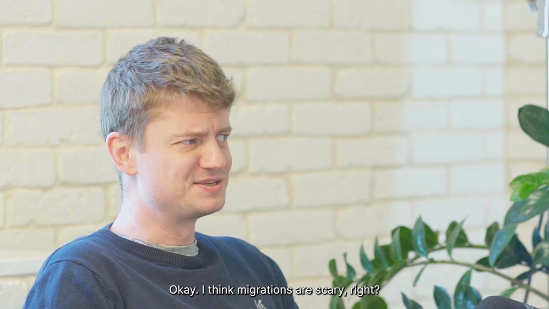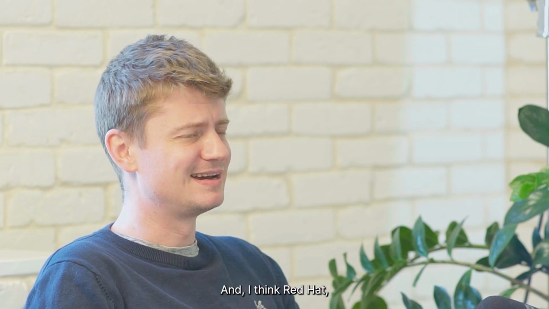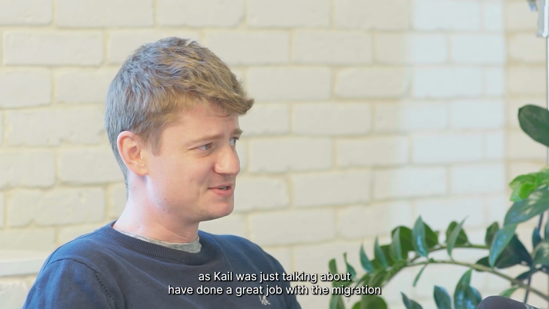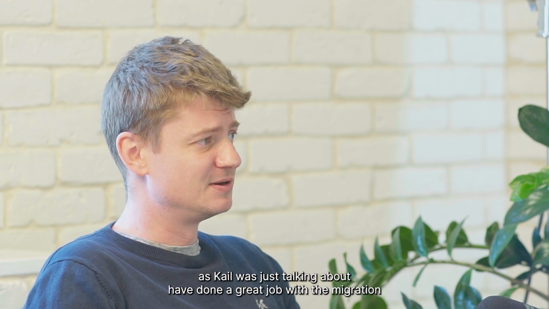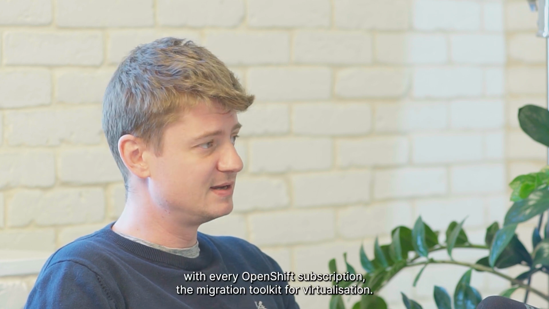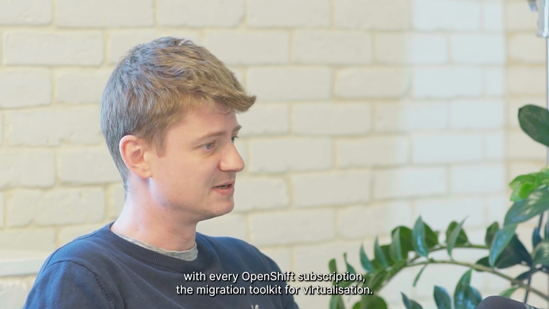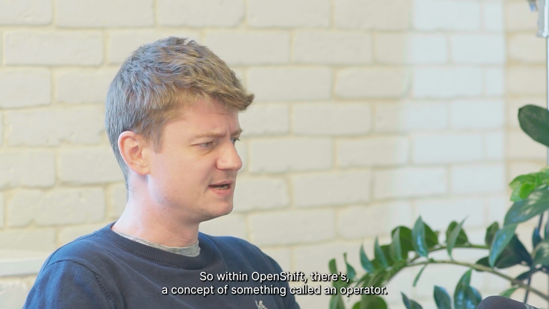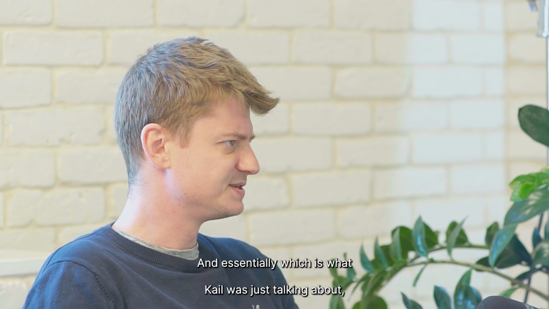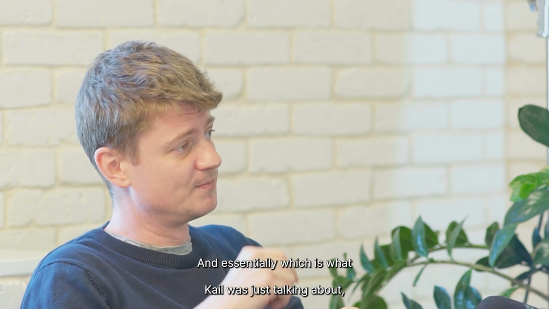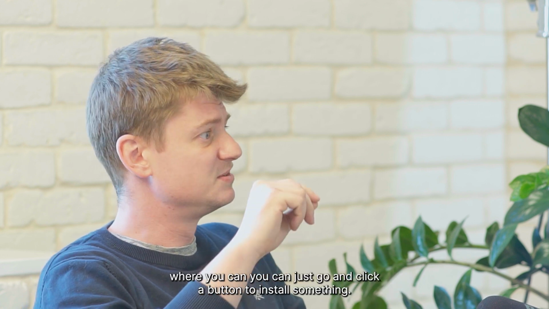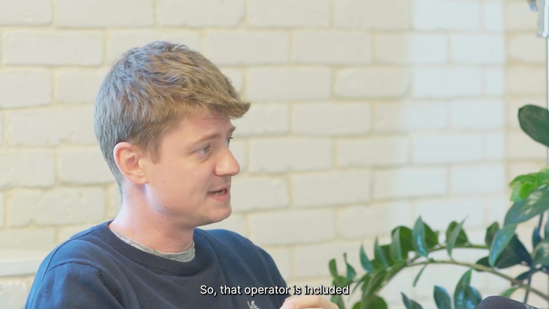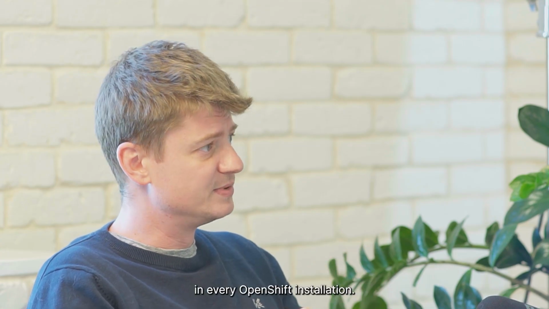Okay. I think migrations are scary, right? Yeah, they're really scary, and I think Red Hat, as Kail was just talking about, have done a great job with the migration toolkit for virtualization. Quickly, is that included within the subscription? Yep. So it's included with every OpenShift subscription. Within OpenShift, there's a concept of something called an operator, which is what Kail was just talking about, where you can just go and click a button to install something. So that operator is included in every OpenShift installation.